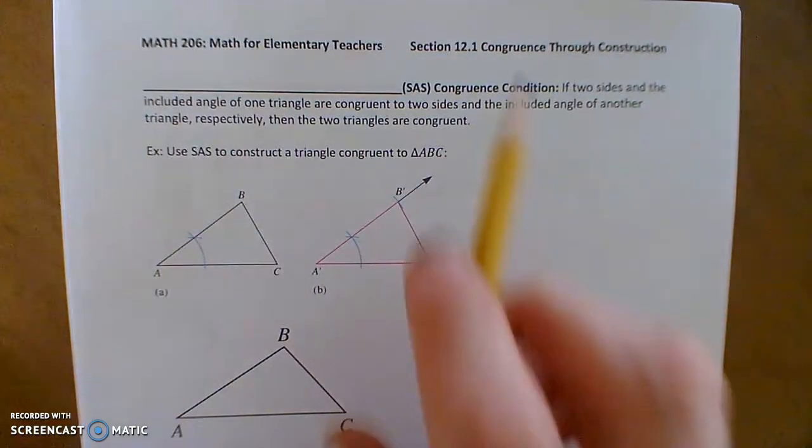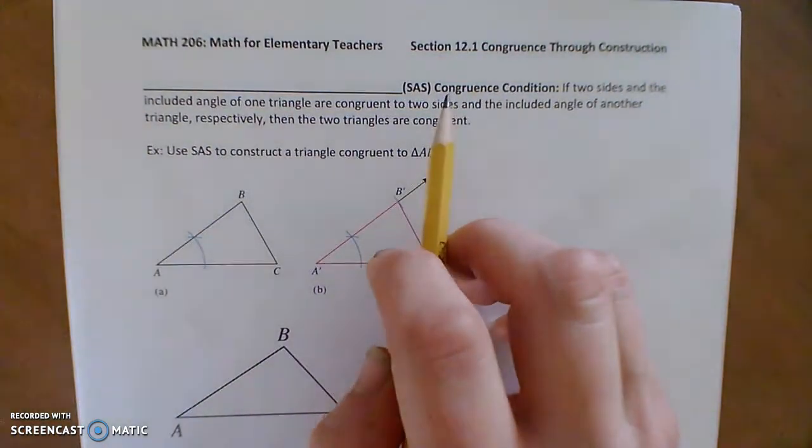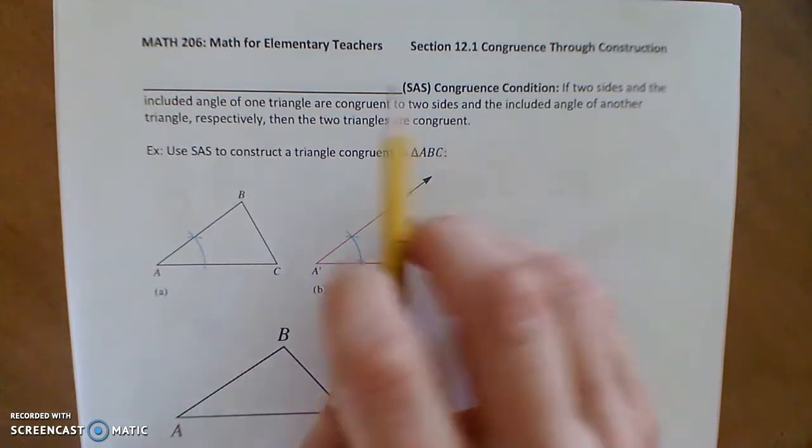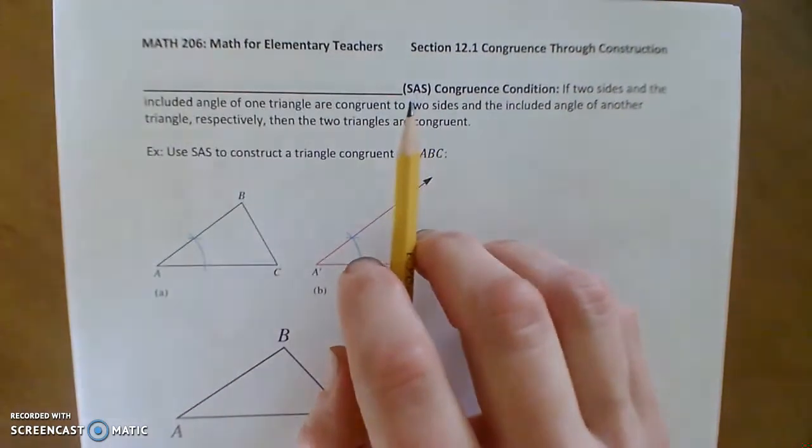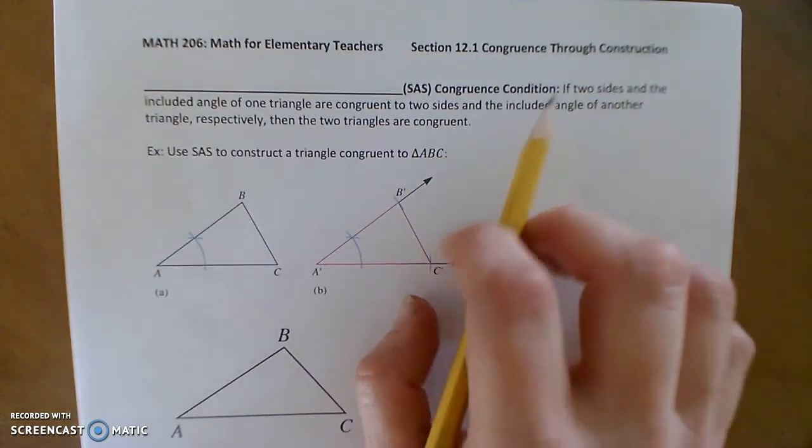Hi, Math 206 students. We have already discussed side congruence, and now we'll discuss side angle side congruence.